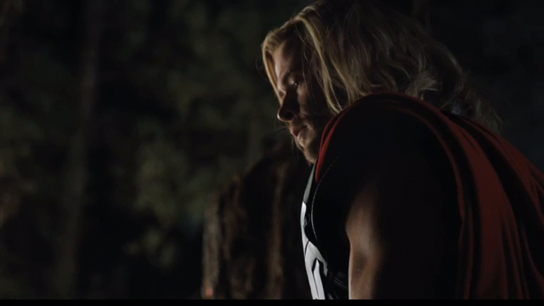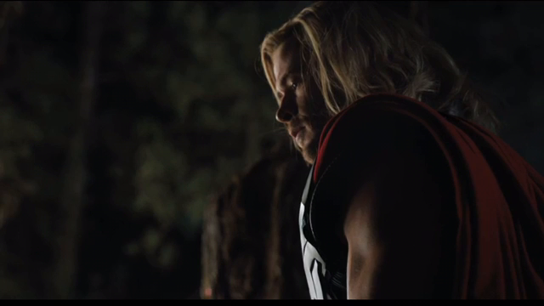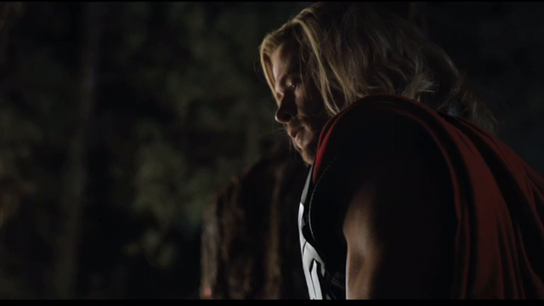Then there's the villain Loki, who I actually think is a pretty good villain in this film. I like his acting. I like how intimidating they make him. In fact, the majority of the film has to do with Loki being intimidating.